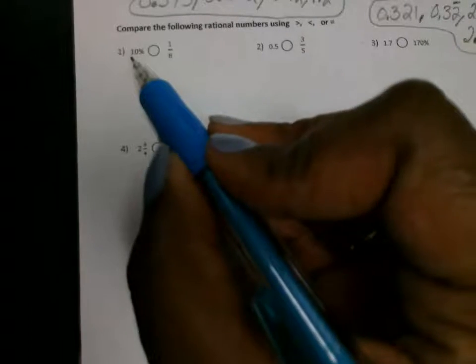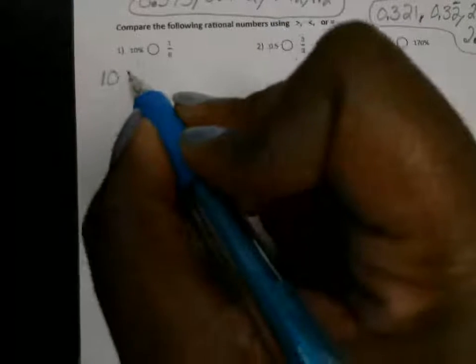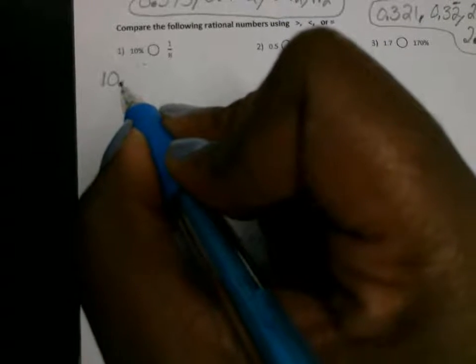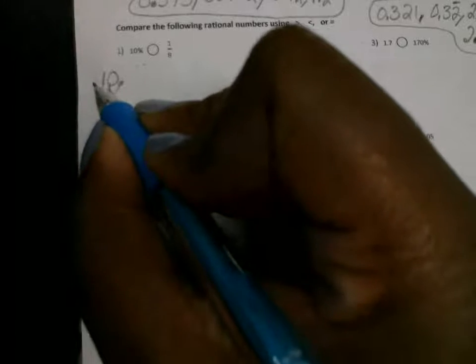All right, so to convert a percent to a decimal, just like we did yesterday, we're going to locate the decimal and move the decimal 2 places to the left. So this is going to be 0.1 or 0.10.